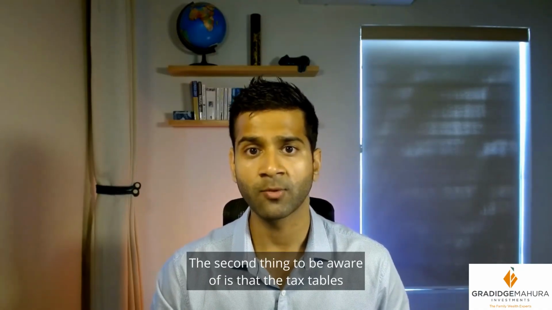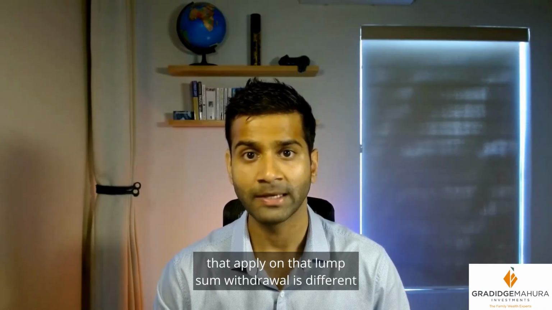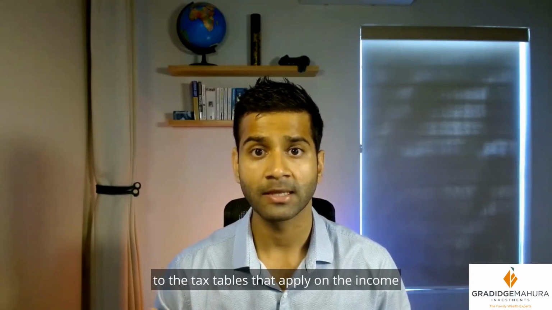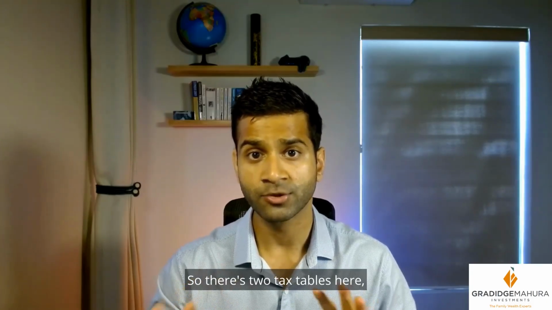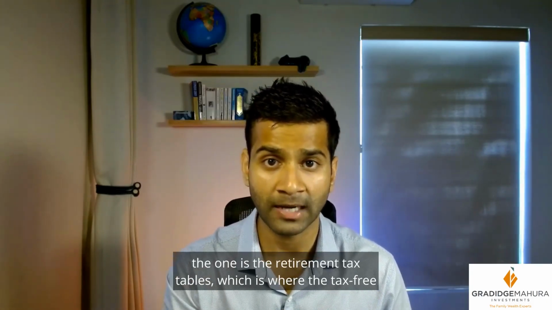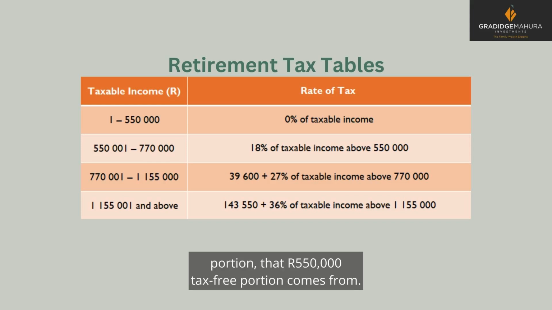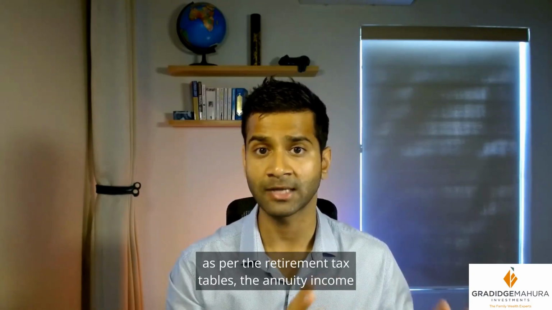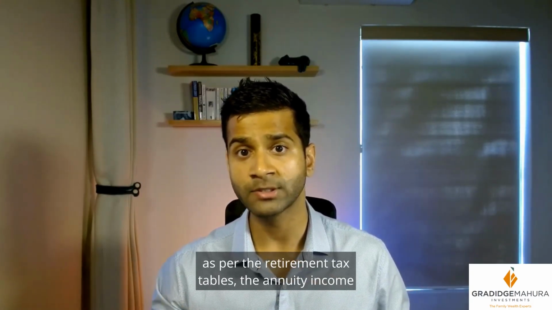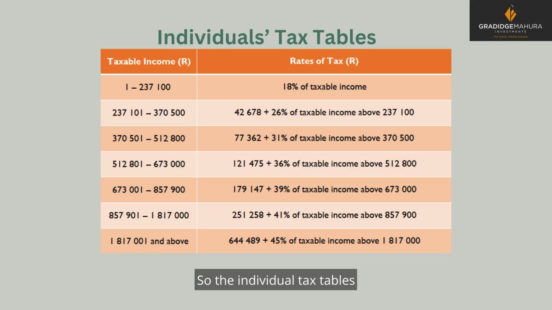The second thing to be aware of is that the tax tables that apply on that lump sum withdrawal is different to the tax tables that apply on the income that you receive from your annuity. So there's 2 tax tables here. The one is the retirement tax tables, which is where the tax-free portion, that 550,000 Rand tax-free portion comes from. And that's the lump sum that you draw from a retirement fund is taxed as per the retirement tax tables. The annuity income that you get is taxed as per the marginal tax rates, so the individual tax tables.